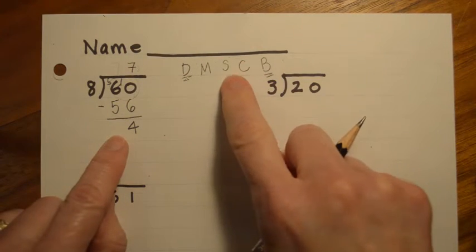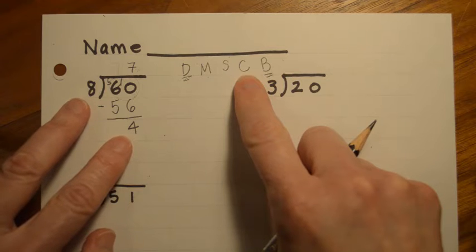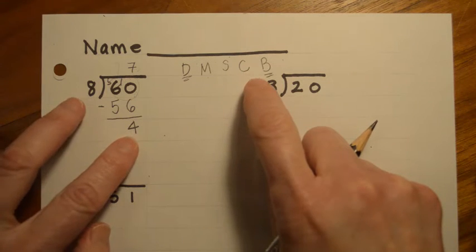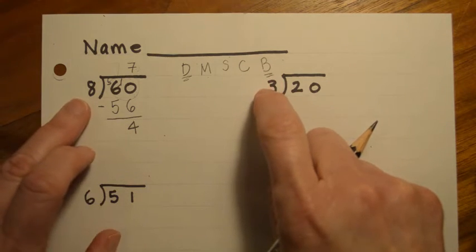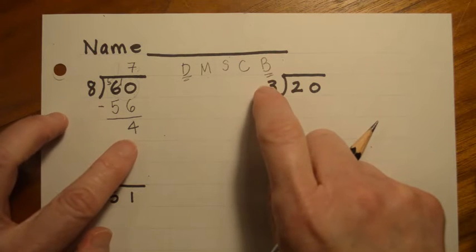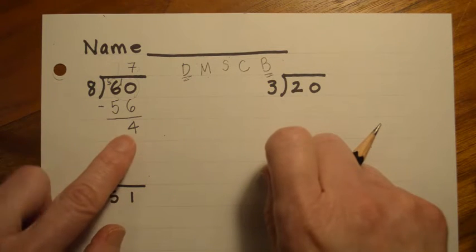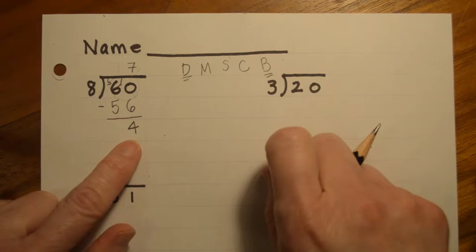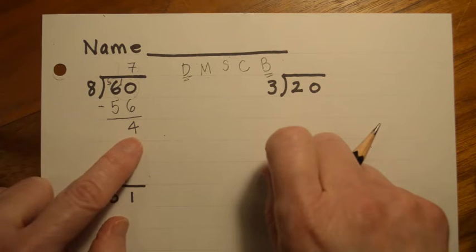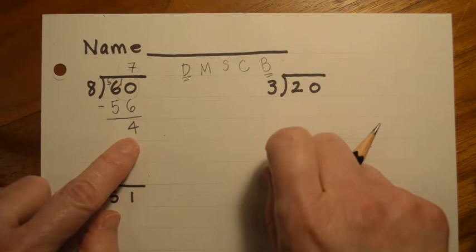Right, so that's the subtract part. Then we compare to see if I have 4 things left over, could I have made another group of 8, or have I made as many as I possibly can? So we always want this number to be less than this, not equal to and not greater than it.